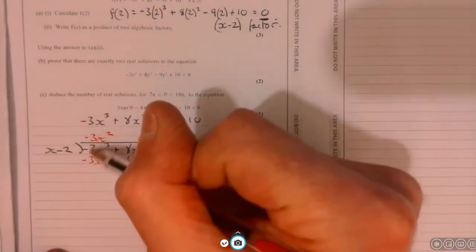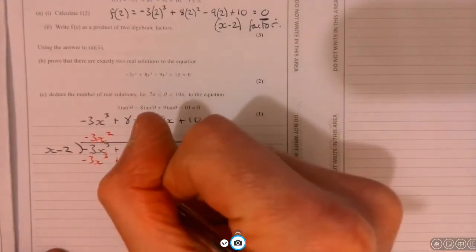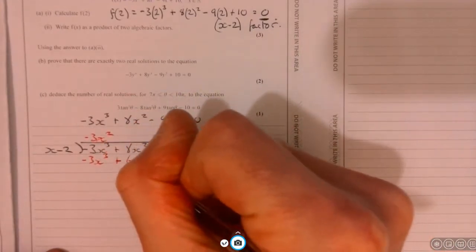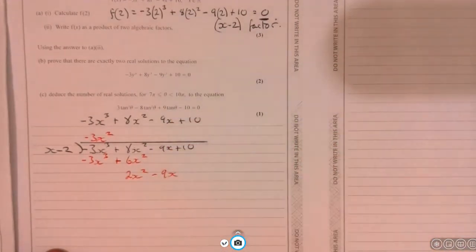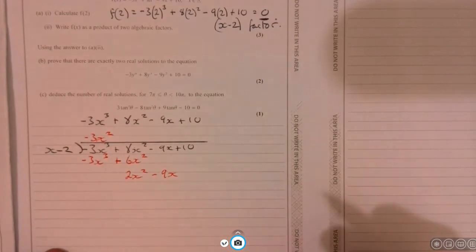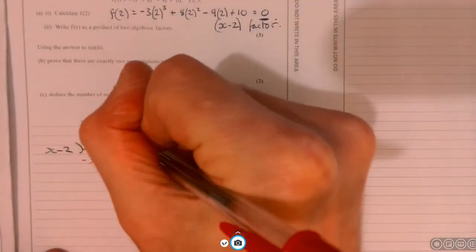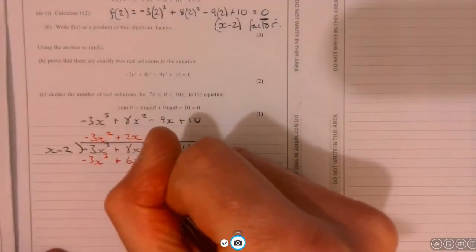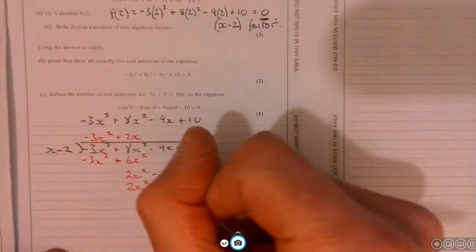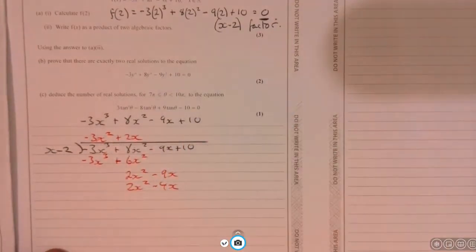What's left? Obviously there's nothing there. That's 2x squared. Bring down the minus 9 as well, and bring down the 10. What do I multiply this by? I get 2x squared, so I can multiply it by 2x. Multiplying x minus 2 by 2x, I end up with 2x squared minus 4x.